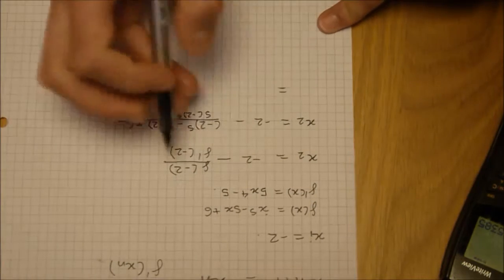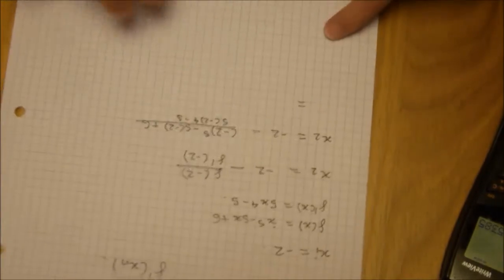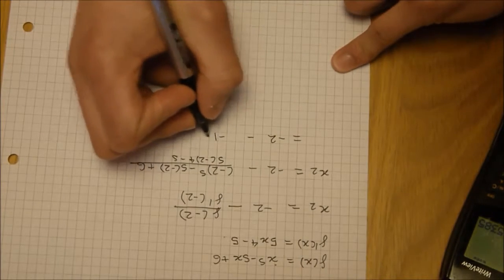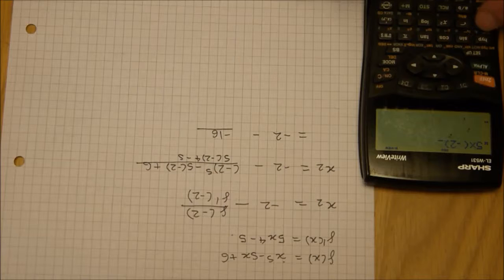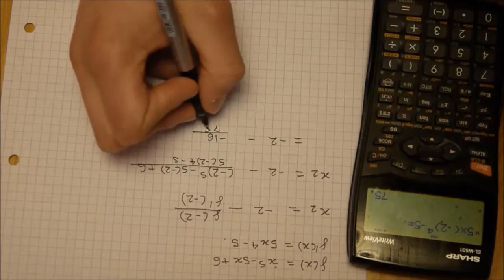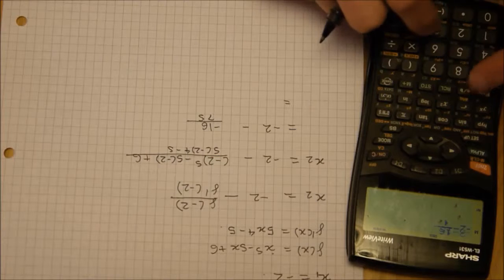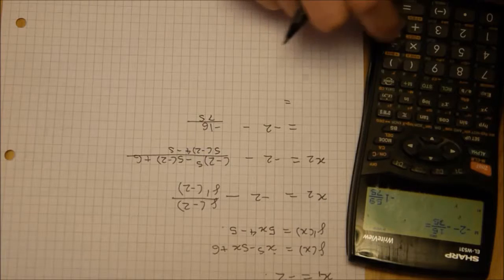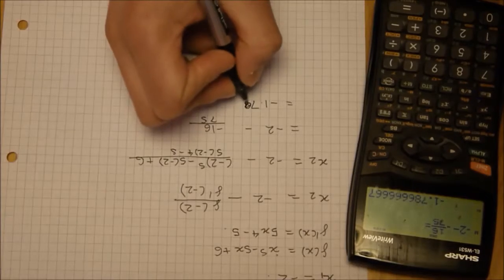Now, as luck would have it, the original equation we did earlier, didn't we, in part 1, and we already know that the answer is -16. So, as a result, we can say it's -2 minus -16 over whatever the 5 times -2 to the 4 minus 5 is, which is 75. So we can say it's -2 minus -16 over 75. So let's do that. Equals -1.78 or -1.79 if we're rounding.